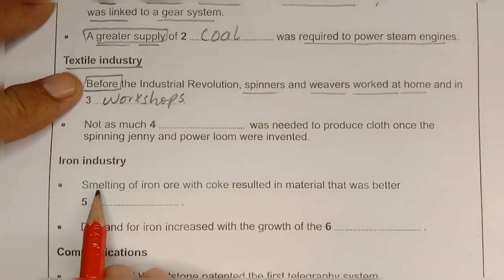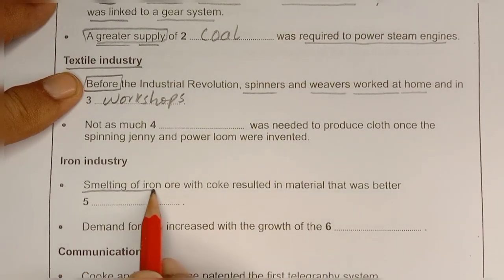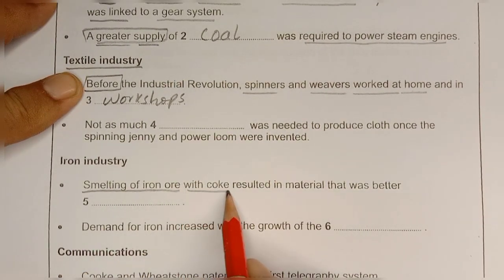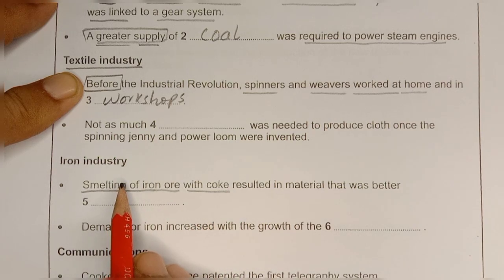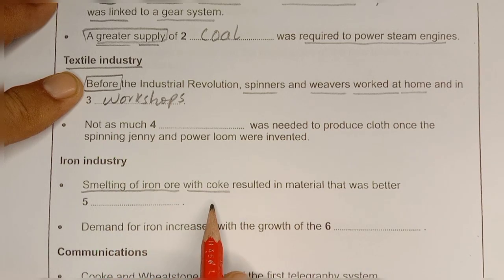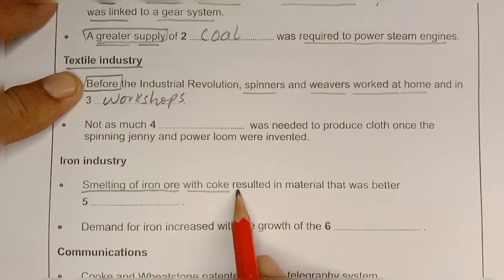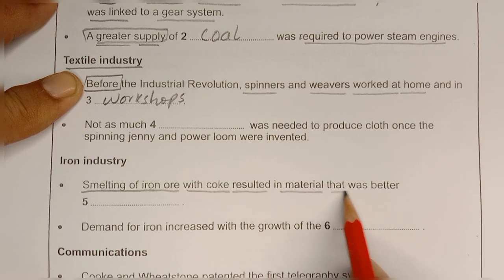Let's find out. Smelting of iron ore with coke resulted in material that was better.